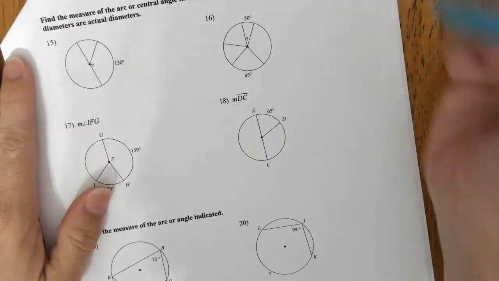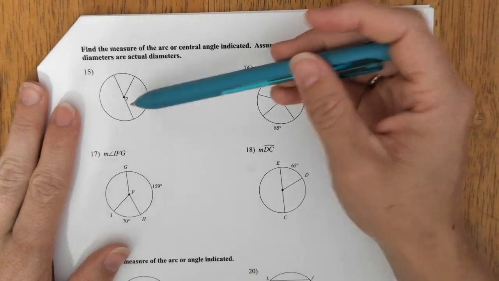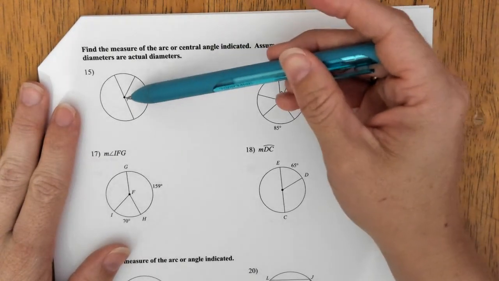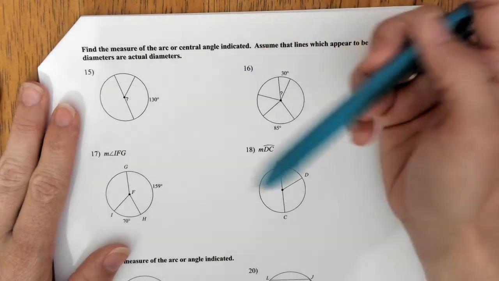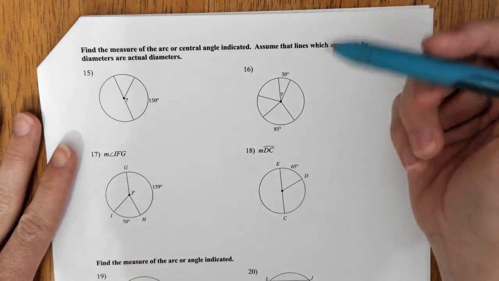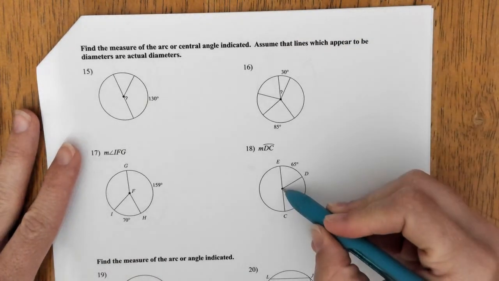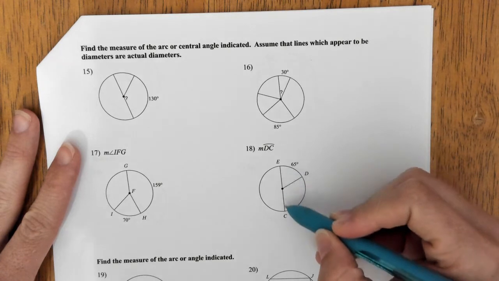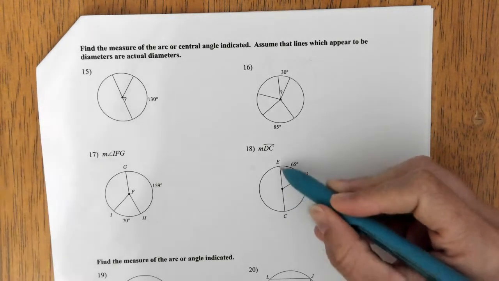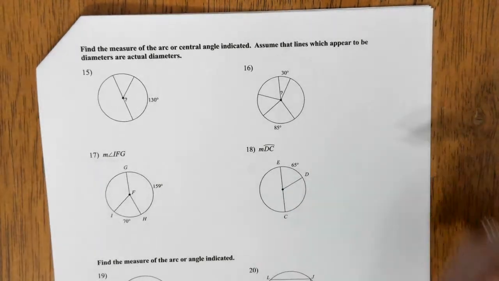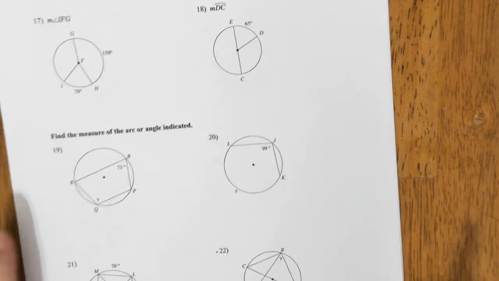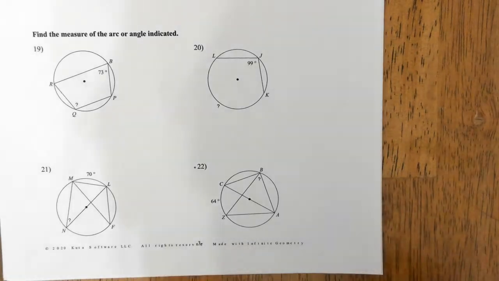A couple things to remember here. Remember, the arc measure is equal to the central angle. If it goes through the center like this, that's going to be a diameter, which means it cuts the circle in half. I want to go down to problem 22.